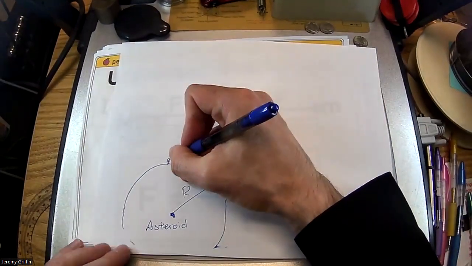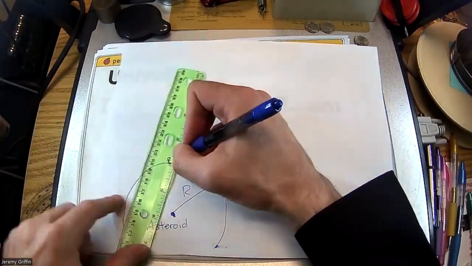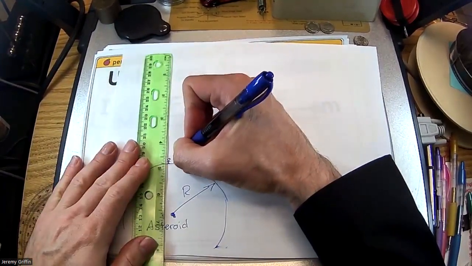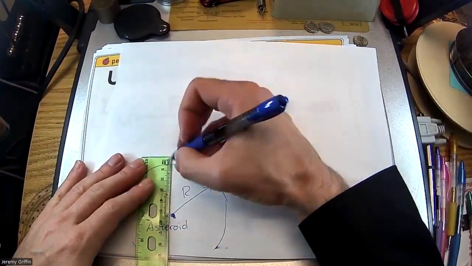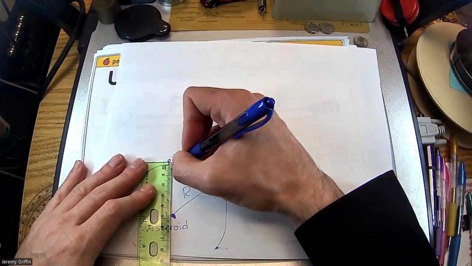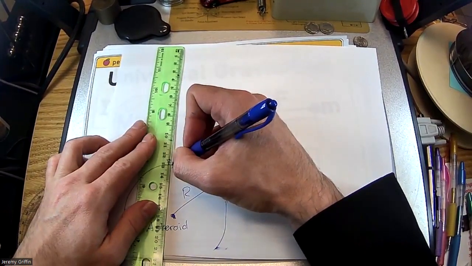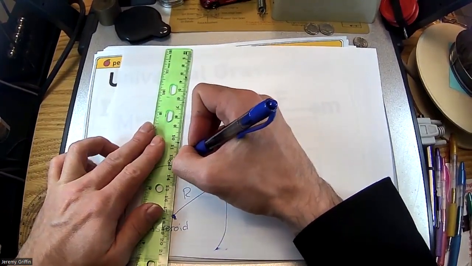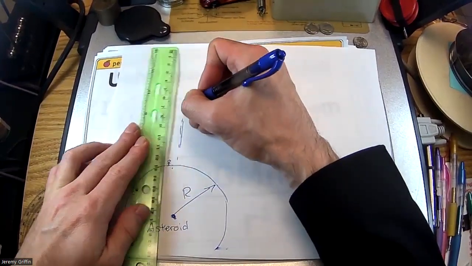And he's gonna take a rock and he's gonna throw. So he finds some rock on the surface of this asteroid and he throws it straight up. Let me measure off some distance here. Say that's about 4, something like that. Okay, this won't be exactly to scale, but maybe pretty close.